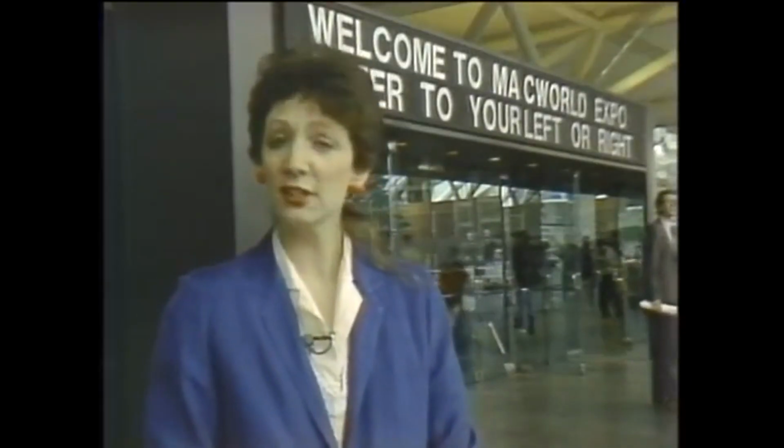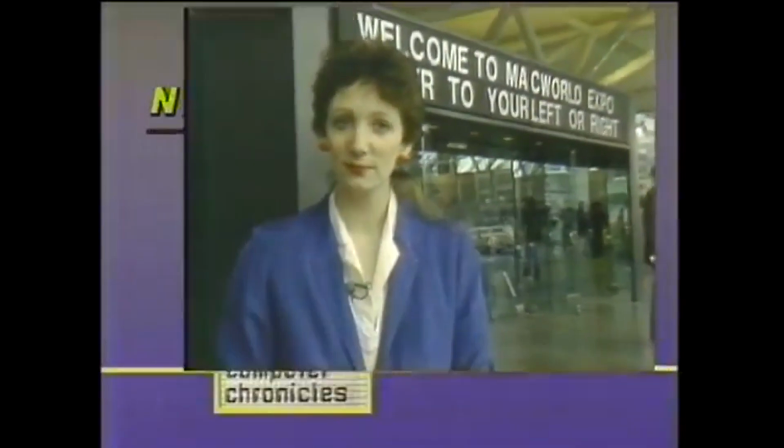When the Macintosh was introduced back in 1984, it was clearly a different machine than the one we have today. Now, with color, more power, and open architecture, the Macintosh has clearly captured the public imagination, as well as their pocketbook. At the Macworld Expo in San Francisco for the Computer Chronicles, I'm Wendy Woods.